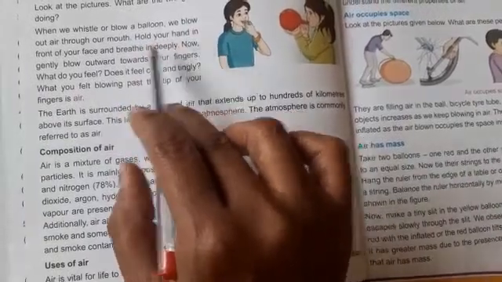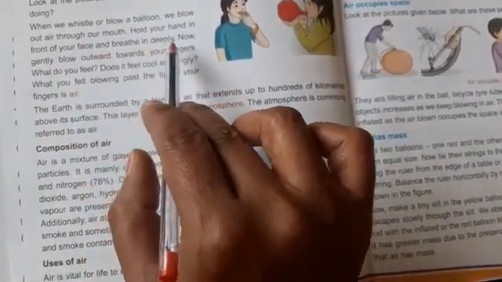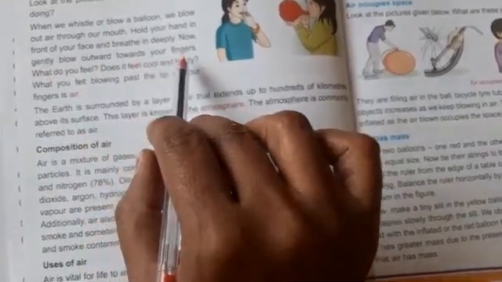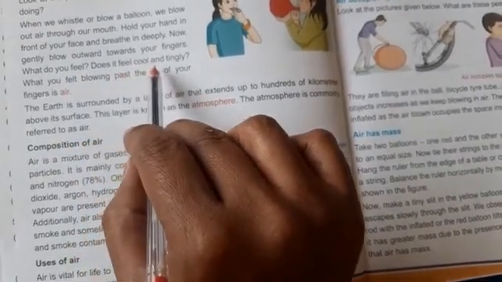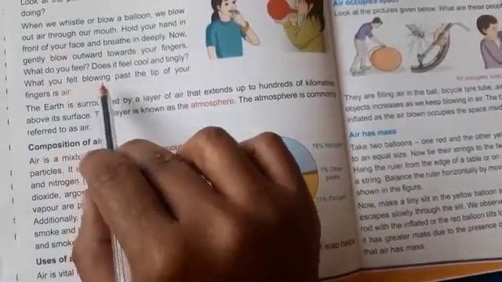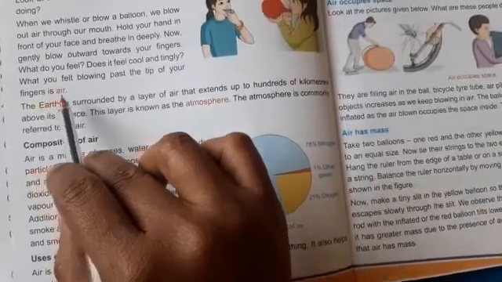Hold your hand in front of your face and breathe in deeply. Now gently blow out towards your fingers. What do you feel? Does it feel cool and tingling? What you felt blowing past the tips of your fingers is air.